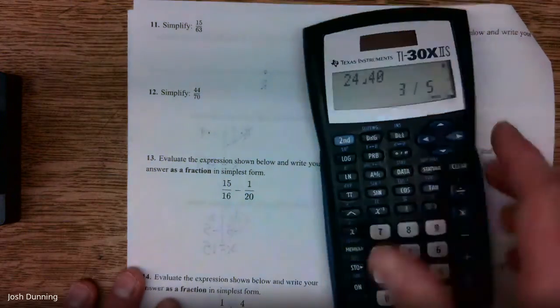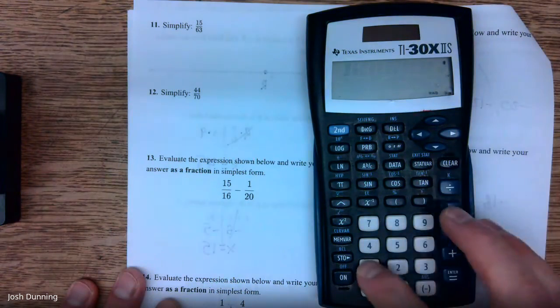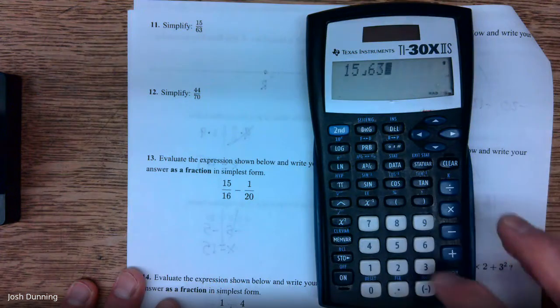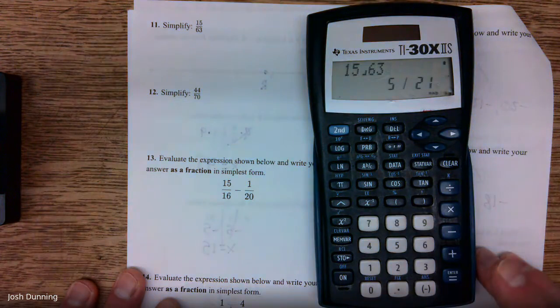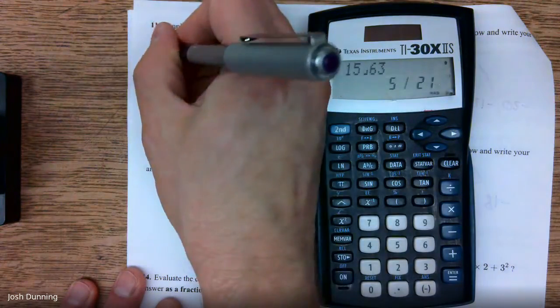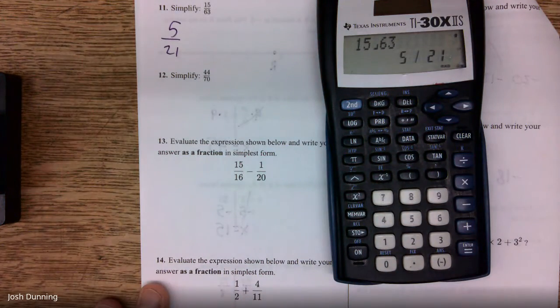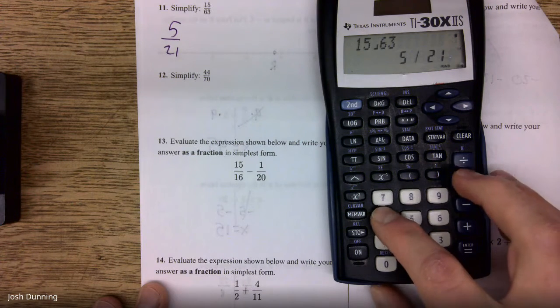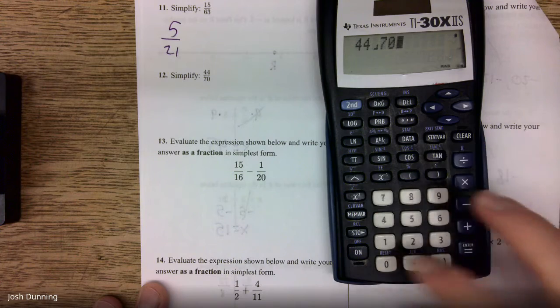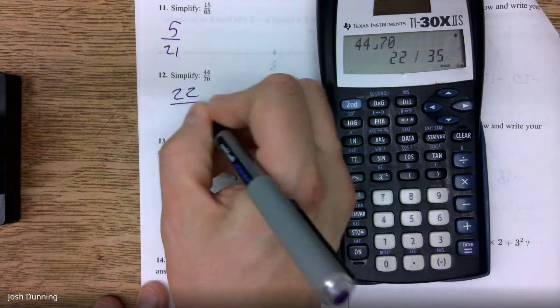Then on 11, again, simplify. All you got to do, 15, ABC, 63. Hit enter. 5 over 21. Stop that from doing that. There we go. On 12, 44, ABC, 70, 22 over 35.